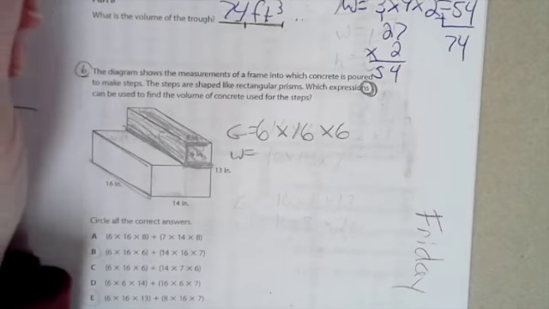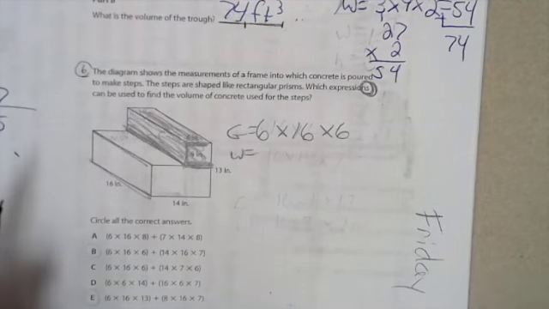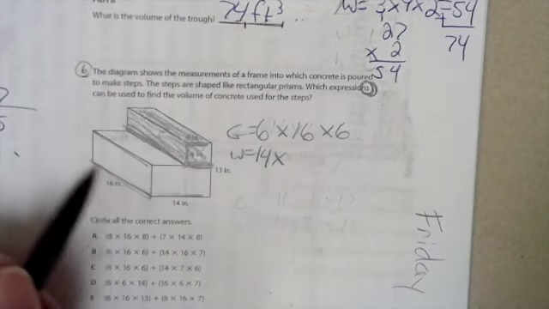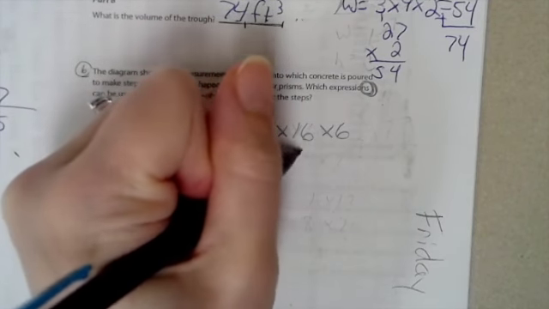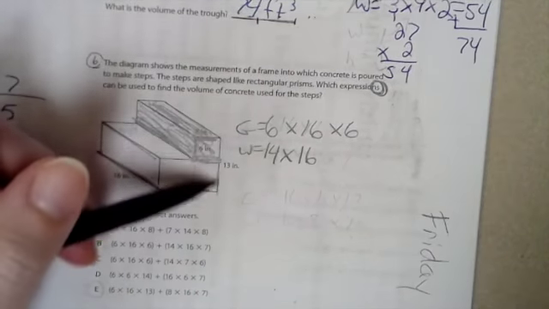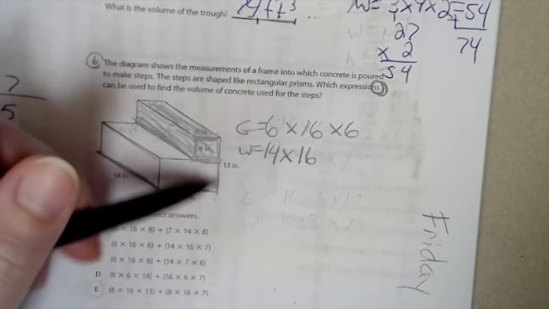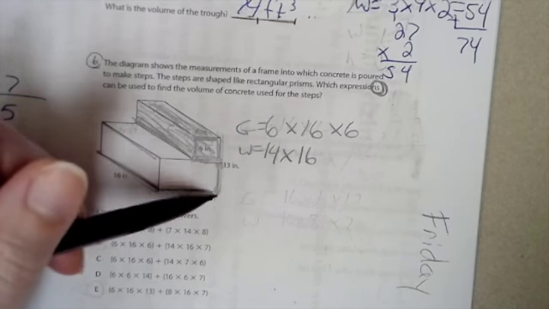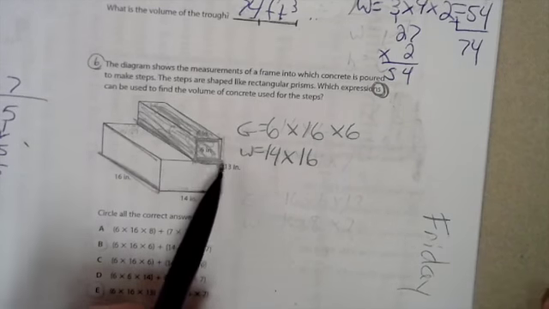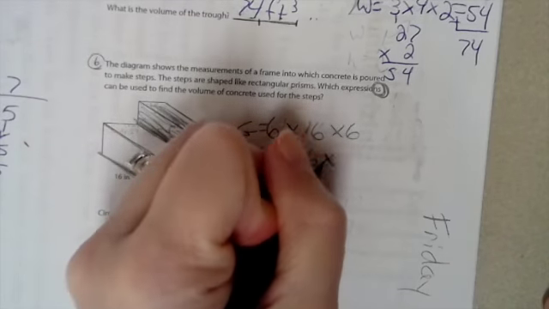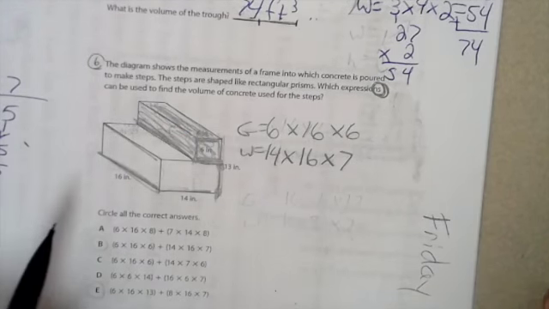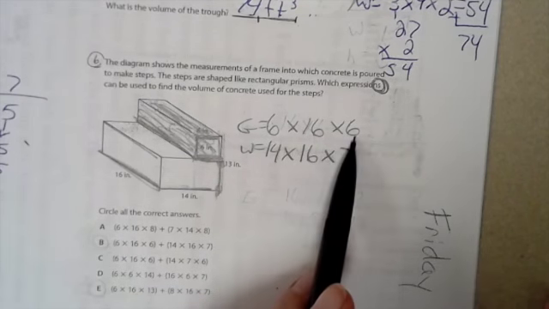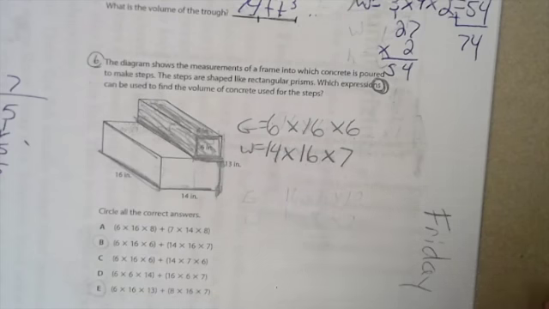Okay, so let's find the dimensions of the white piece. Our length is 14, our width is still 16. And our height is not 13. The height of both pieces is 13. So I just want this white piece. I got to take this gray piece off of it. So 13 minus 6, which is 7. So now I'm going to look at my answer choices and which one says 6 times 16 times 6 and 14 times 16 times 7. Letter B.